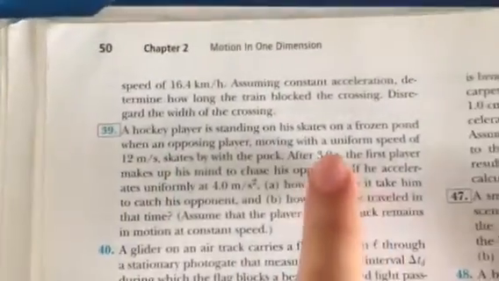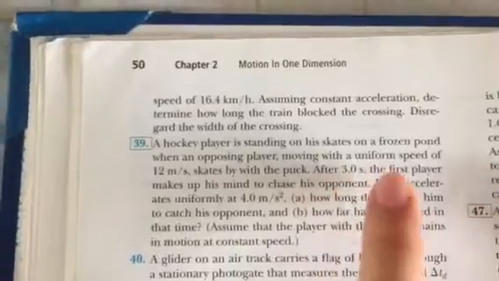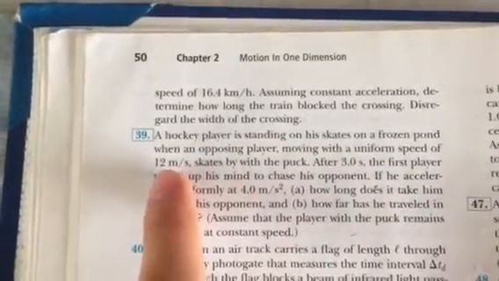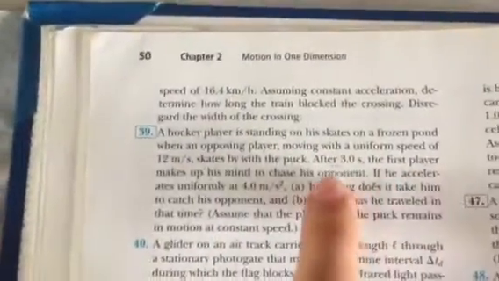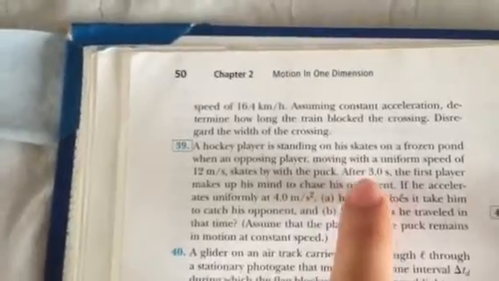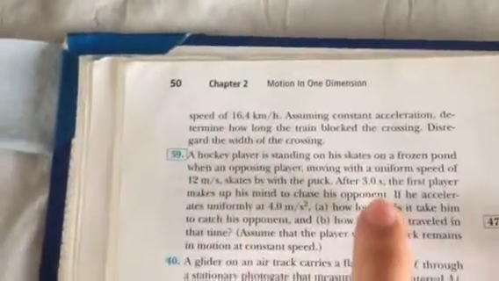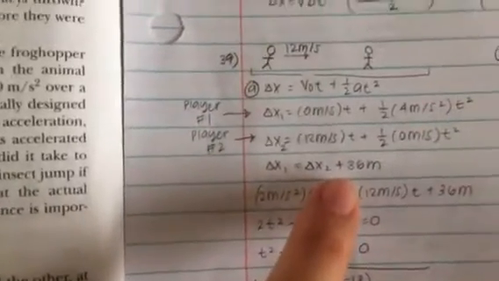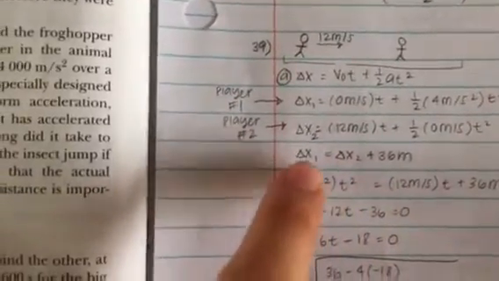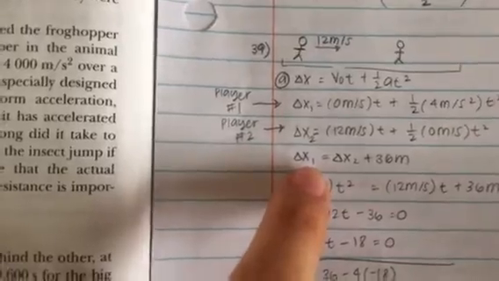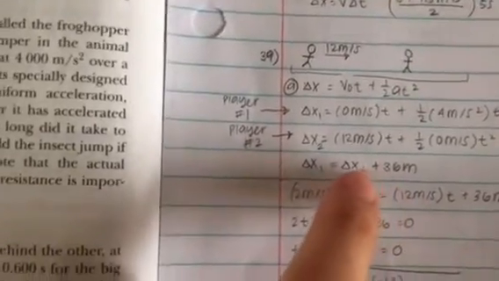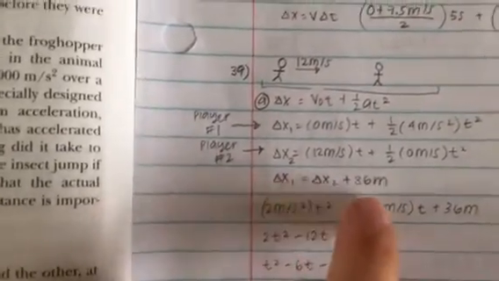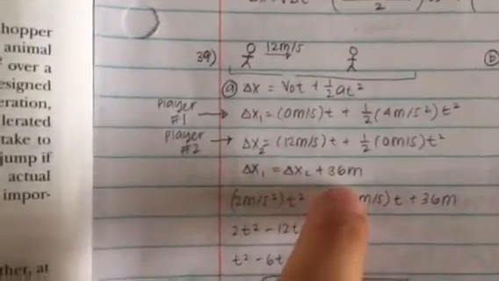And then you know that because 3 seconds has passed and the opposing player has been moving at 12 meters per second for 3 seconds, you can simply multiply 12 times 3 and get 36 meters. So then you would know that the distance for the first player would be the second player's distance plus 36 meters.